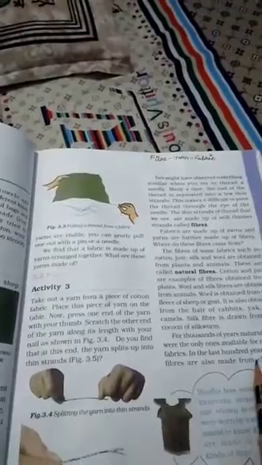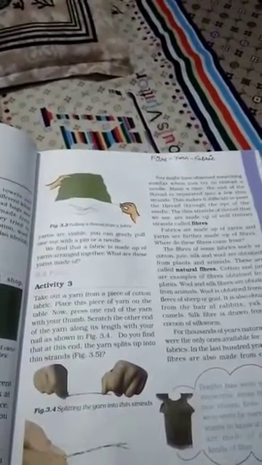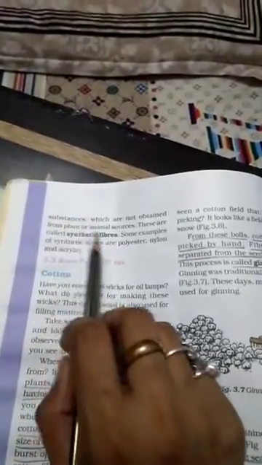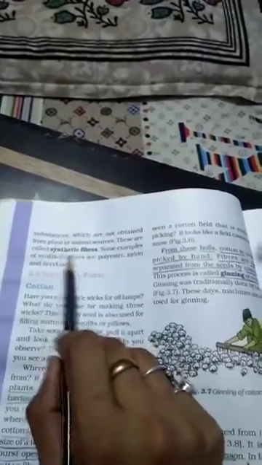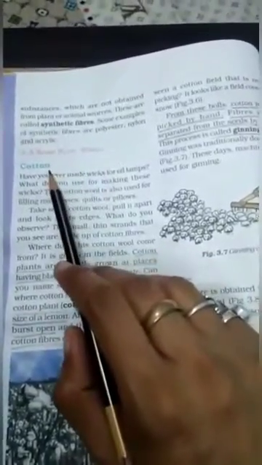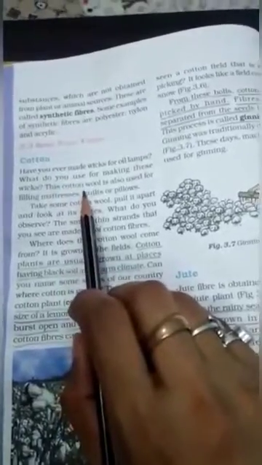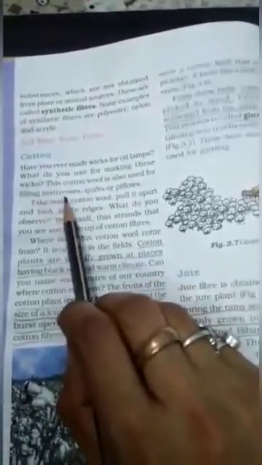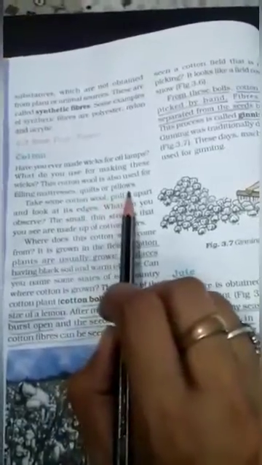Second one is synthetic fiber. Synthetic fibers are those fibers which are made from chemicals. Examples: polyester, nylon, acrylic, etc. So these are the sources of fibers. One is natural and the second one is synthetic fiber. Now some plant fibers. First, cotton. You are very familiar with cotton. Mostly cotton is used for wearing purposes. Cotton is also used for filling mattresses, quilts or pillows, etc.